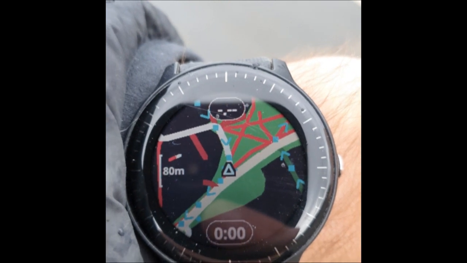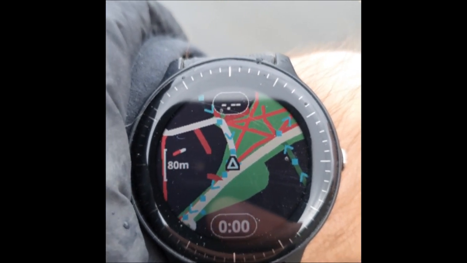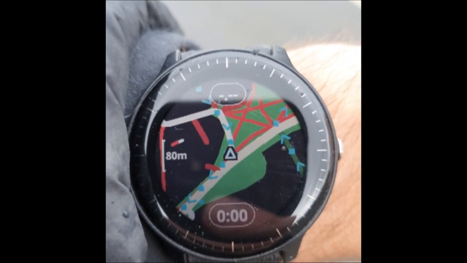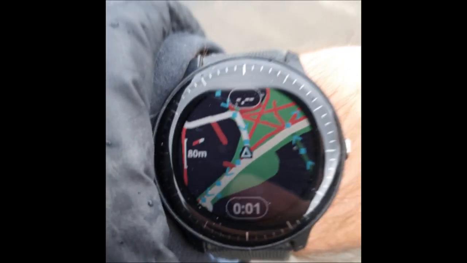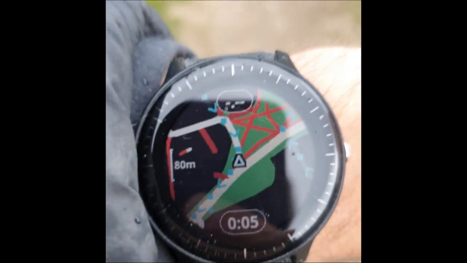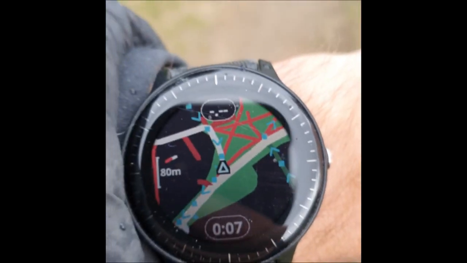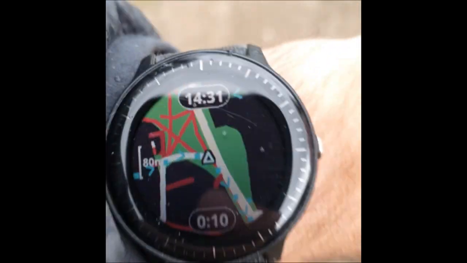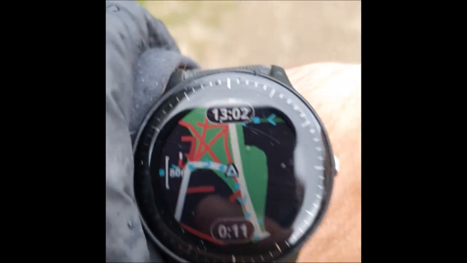ignoring the route for now, which is the blue arrows, and just watch as the map adjusts. So we'll start the timer. There we go, so started. Timer at the bottom and distance at the top. Just walk up here. So as we walk, the map should rotate as it realizes that we're walking. There we go.